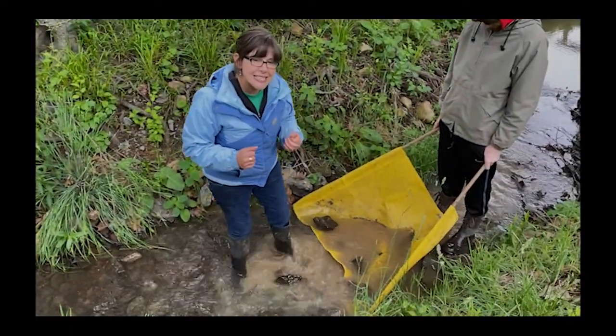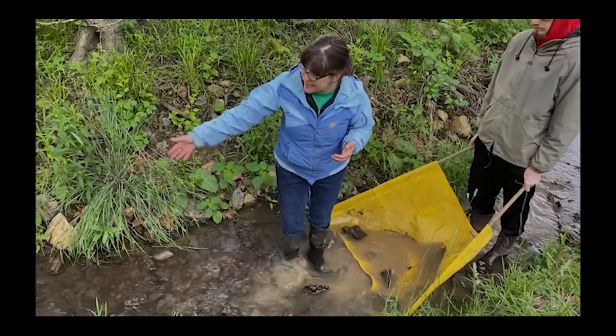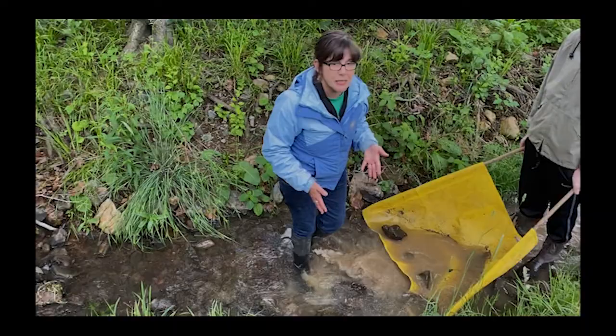This again is that turbidity, that measure of water clarity. You can see to the bottom of the creek there. Right here you can barely see my toes.